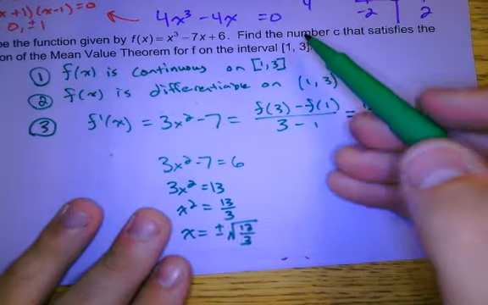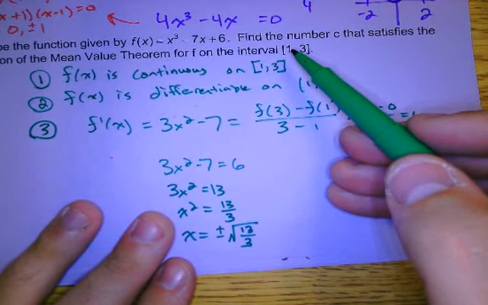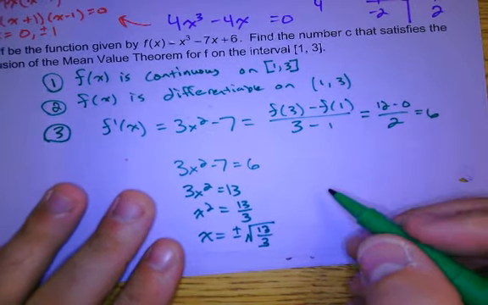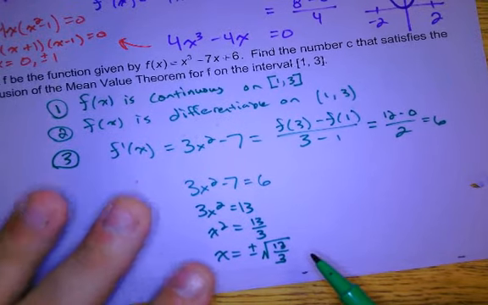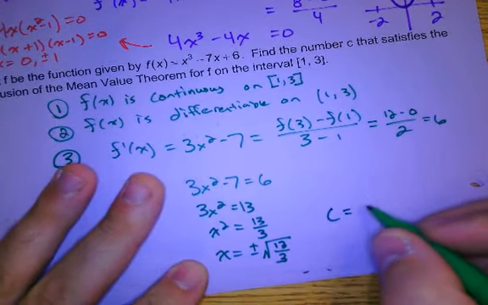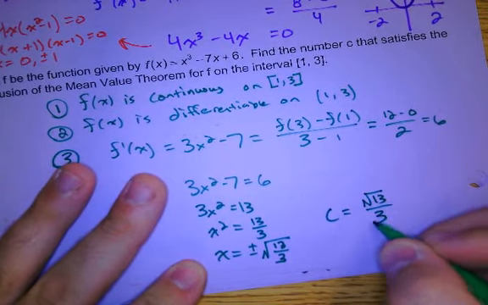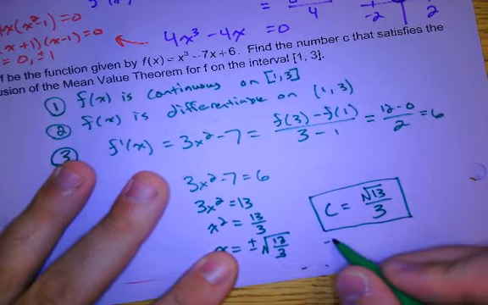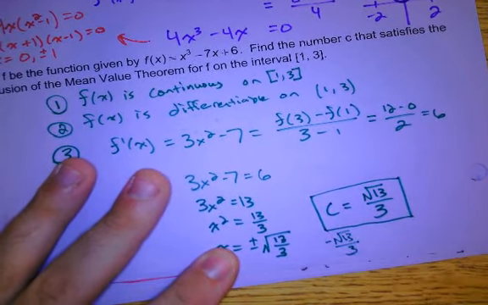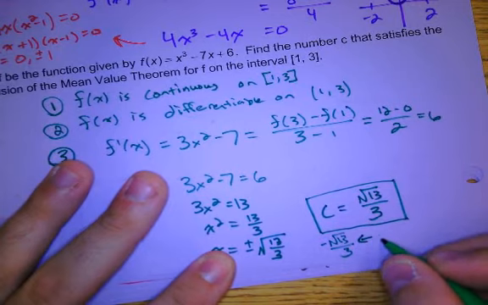Okay, so are both of these in the interval? No. One of them has to be, by the way. No, which one's not? Well, that's a shame. So you could have done this problem completely wrong, forgot about plus and minus, and got away with it. That's a shame. So C is equal to root 13 over 3, because the other one is not on the interval. I'll just write that down as a note in case anybody's watching the video in silence.